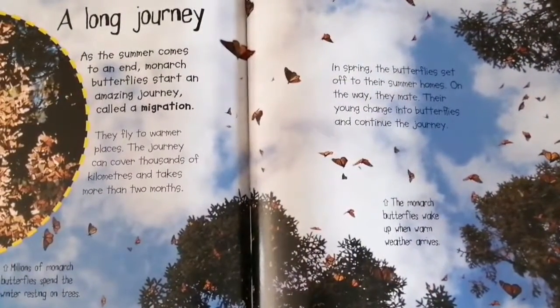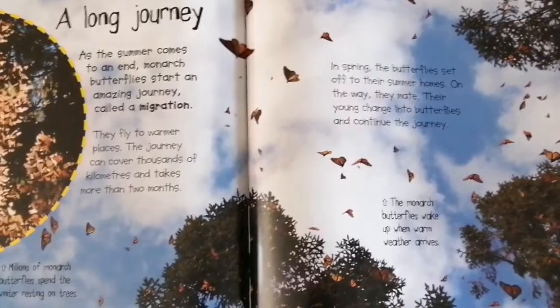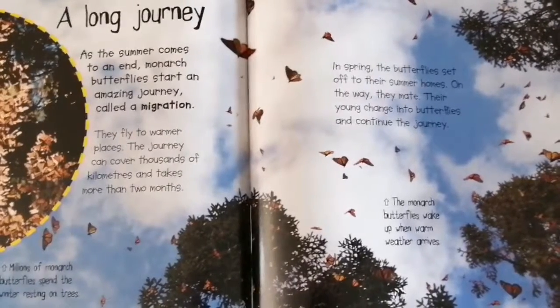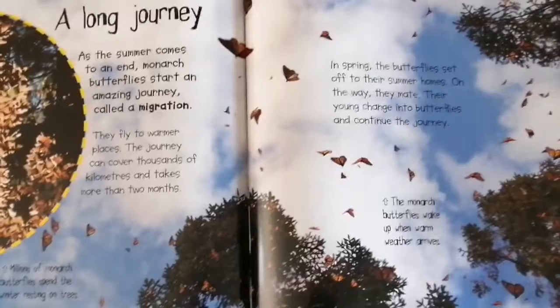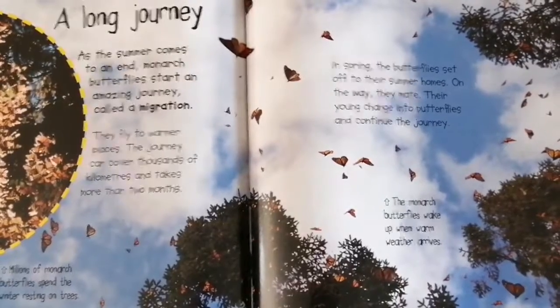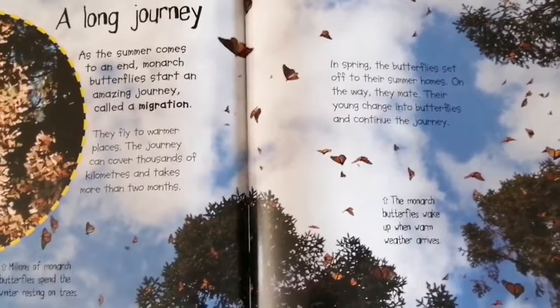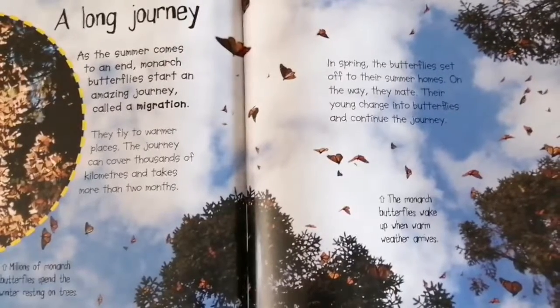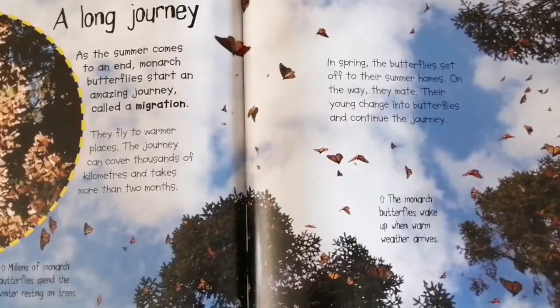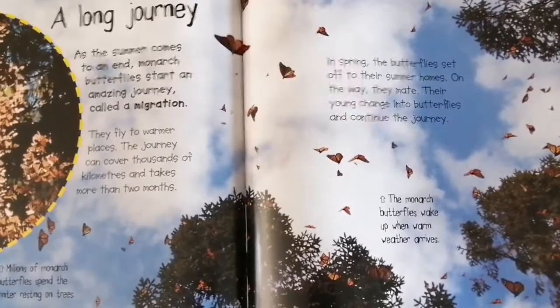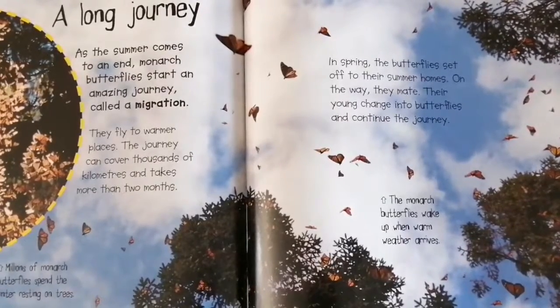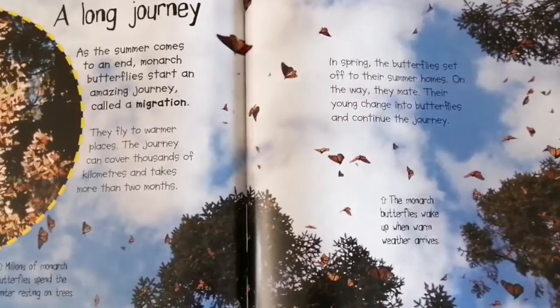As the summer comes to an end, monarch butterflies start an amazing journey called a migration. They fly to warmer places. The journey can cover thousands of kilometers and take more than 2 months. In spring, the butterflies set off to their summer homes. On the way, they mate. Their young change into butterflies and continue the journey.